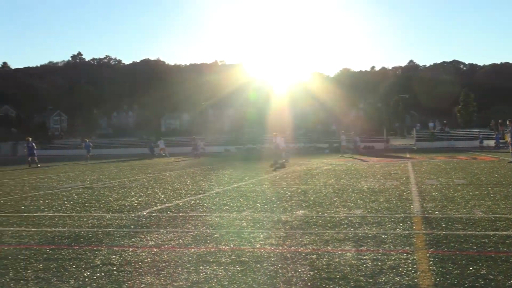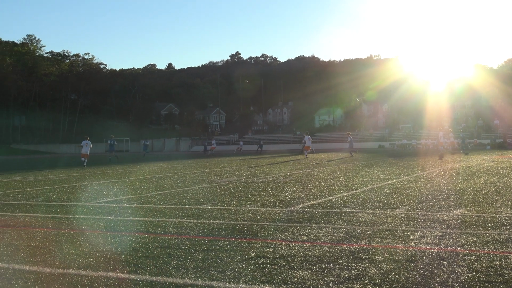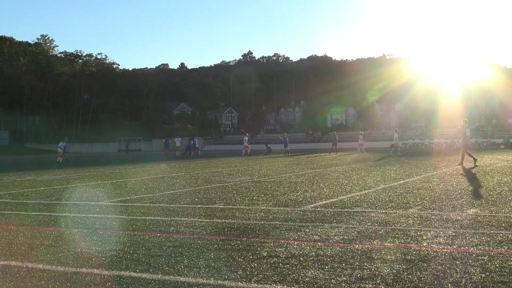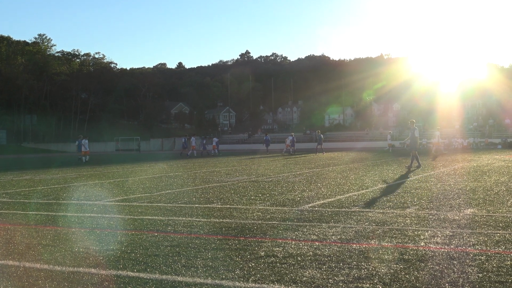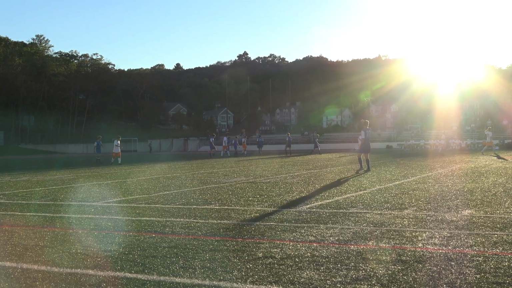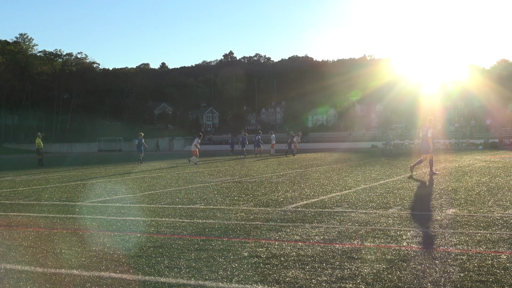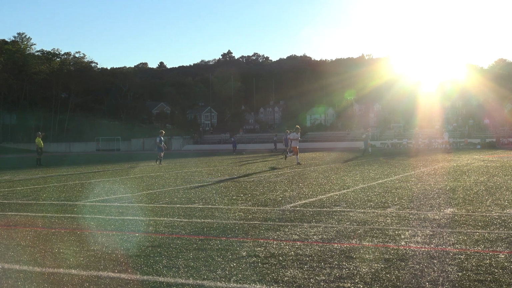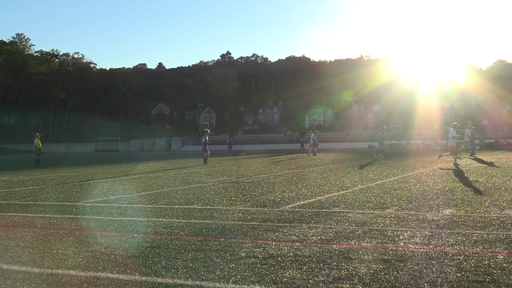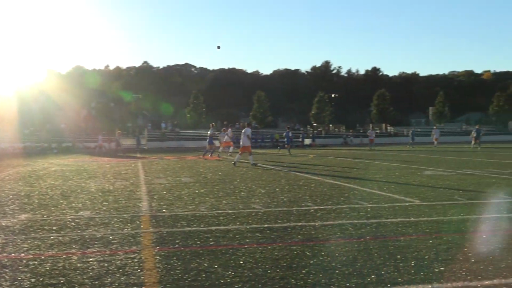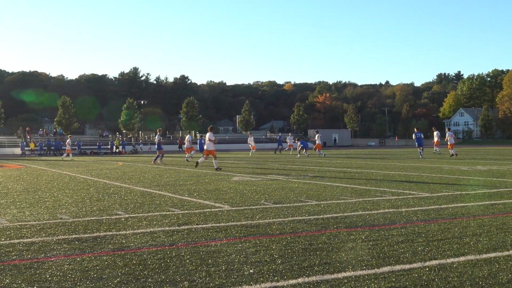Goes down the right side. Nate off his head. That's Mac. There's a foul called. It's gonna be a free kick for Brookline. It's gonna be Nate on the free kick. Nate down the left side to Jacques off his chest.